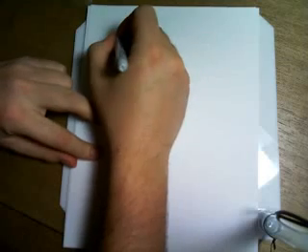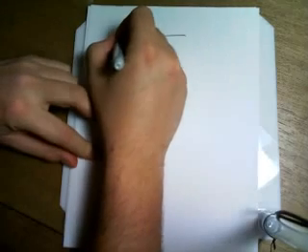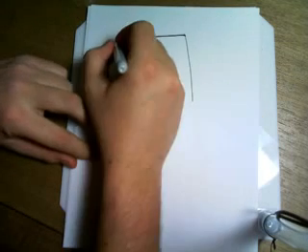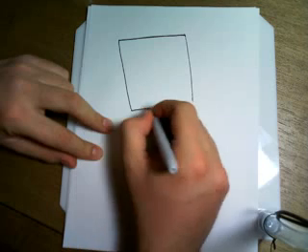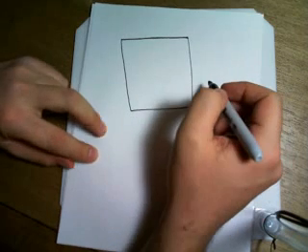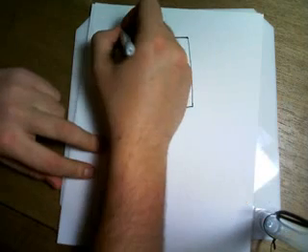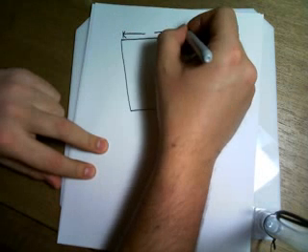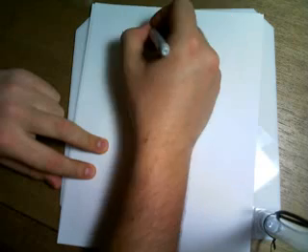So for part A, first we're going to need to do a sketch for this. So let me draw an imperfect square. Alright, so we have our square here, and we know that this is of length L, because that was given to us.